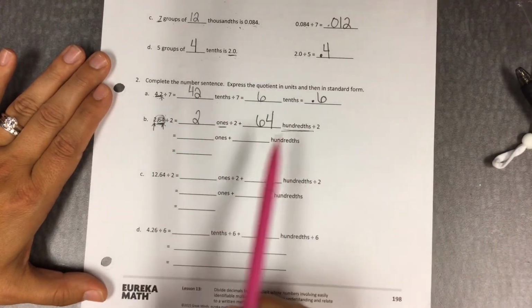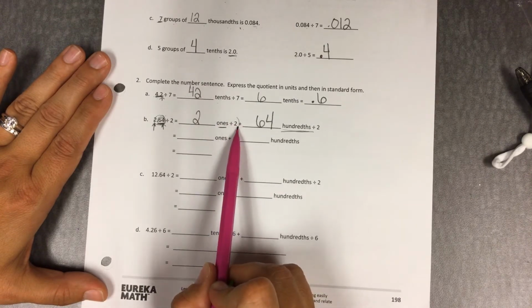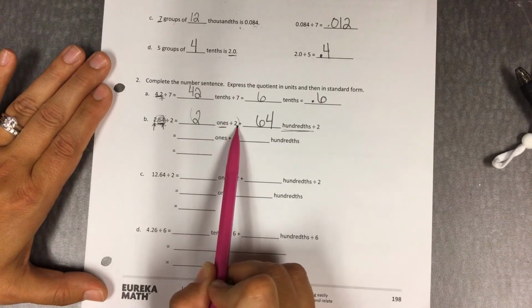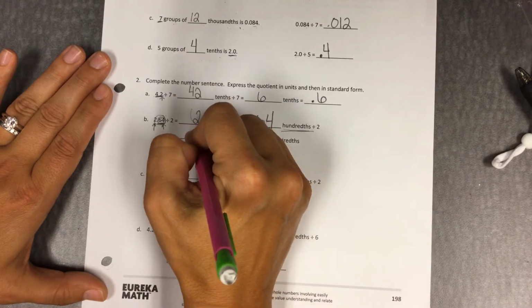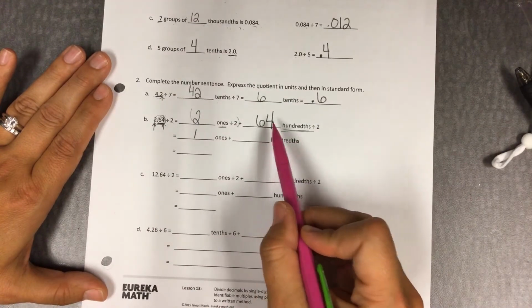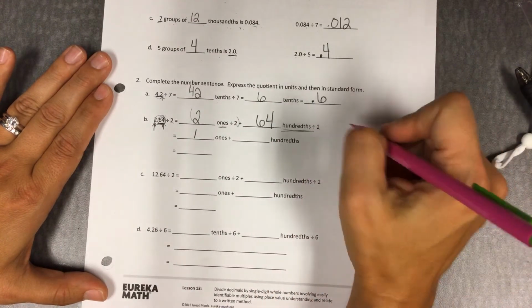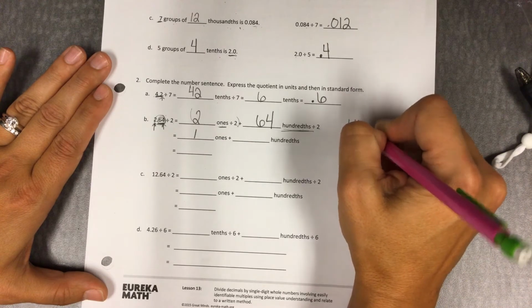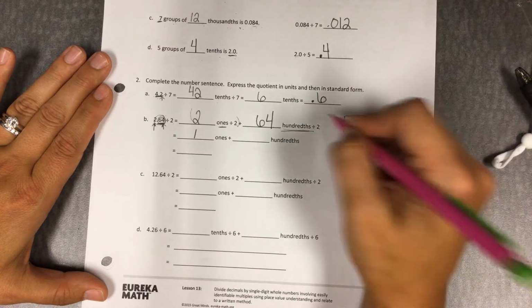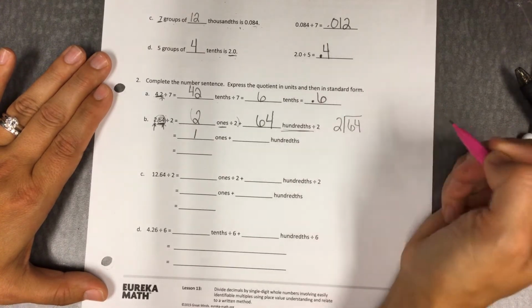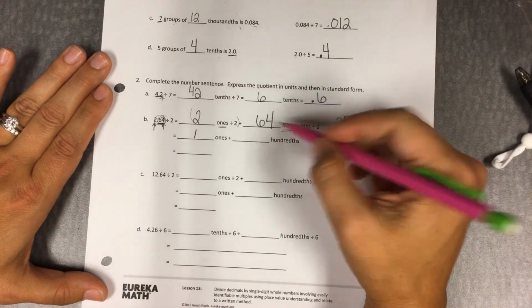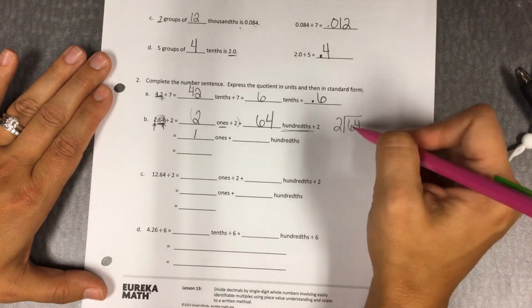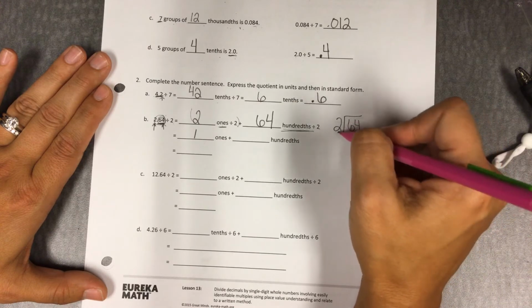Okay. So now I can actually go ahead and solve this problem, and it says 2 ones divided by 2 is going to be 1. And then this is 64 hundredths divided by 2. And if you need some work and you can't figure it out in your head and you need to show this as a division problem, you're more than welcome to. Because it is 64 hundredths divided by 2, I can just do 64 divided by 2.